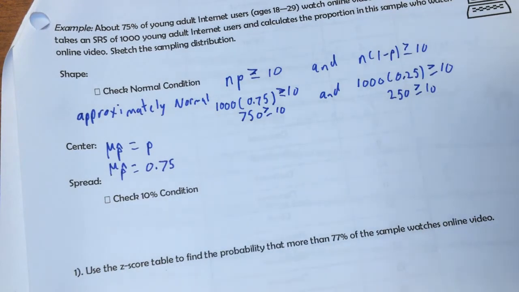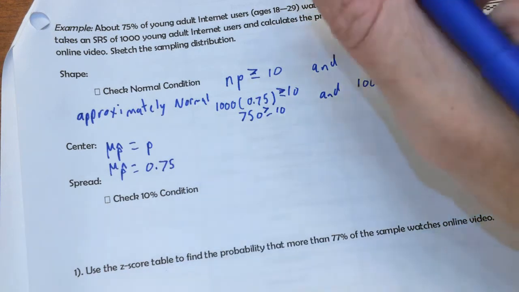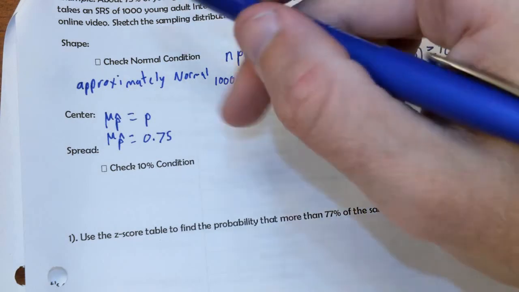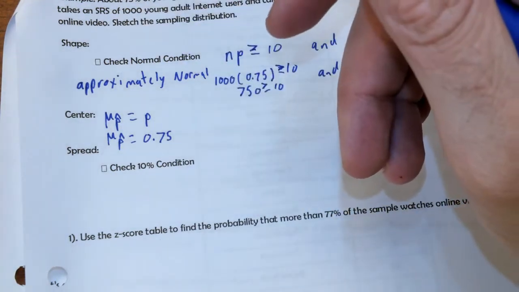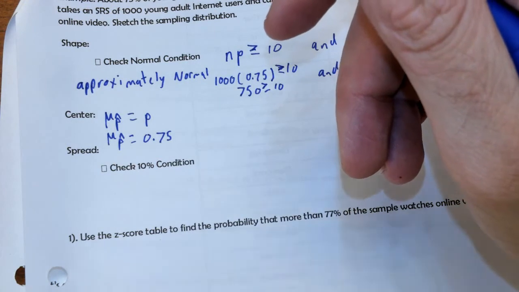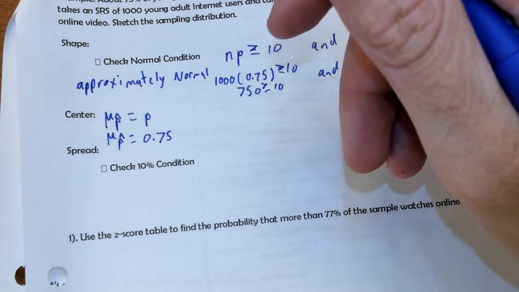The spread, well, in order for us to be able to meet the spread, we have to do something called checking the 10% condition. And that's because as I take more and more individuals out, we're not actually doing an independent survey, right?